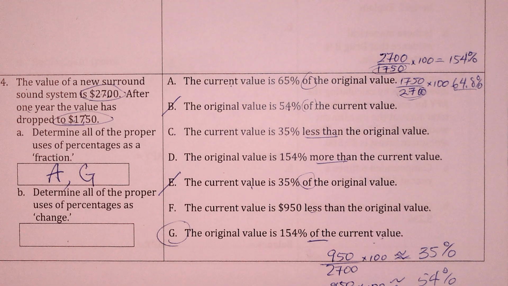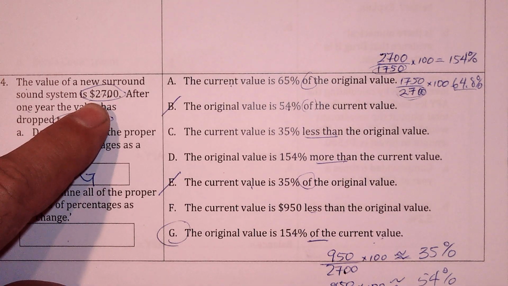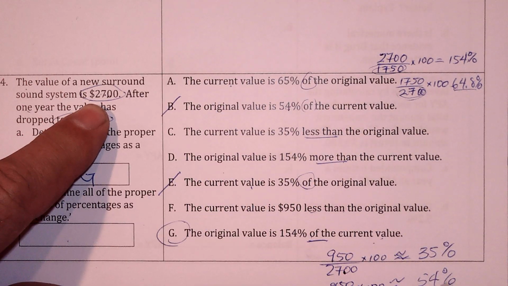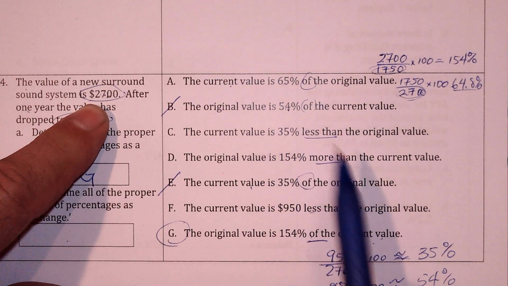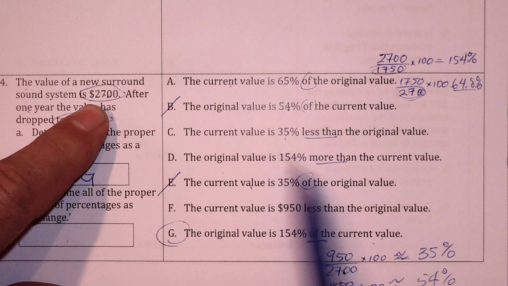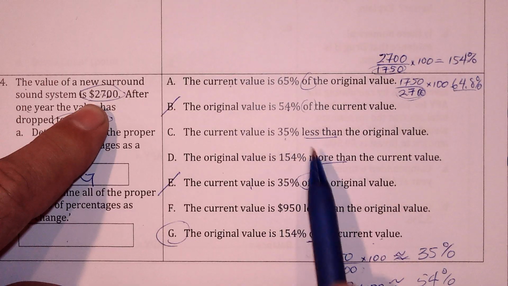So now the sentence has to end with more than or less than. Here would be the original value, and here would have to end with the new value. So do either one of these make 65? Nope, it's not even an of. It's got to be a more or less than. 35. So this could be, if it's ending with that, the original value.